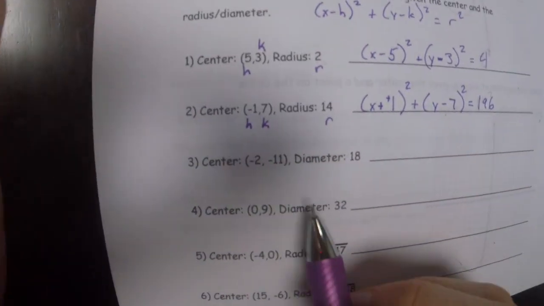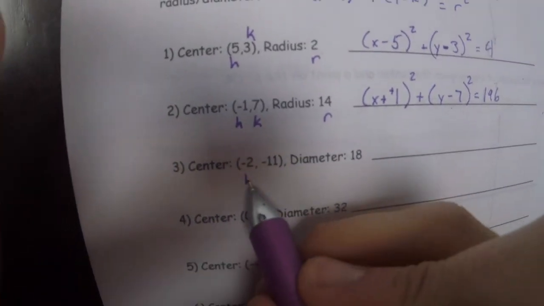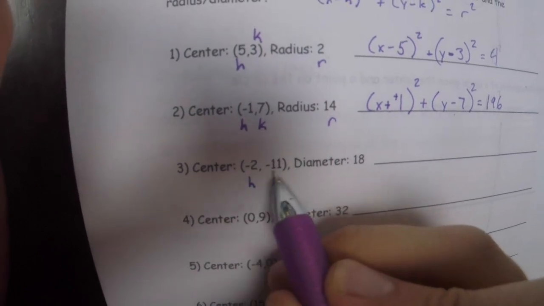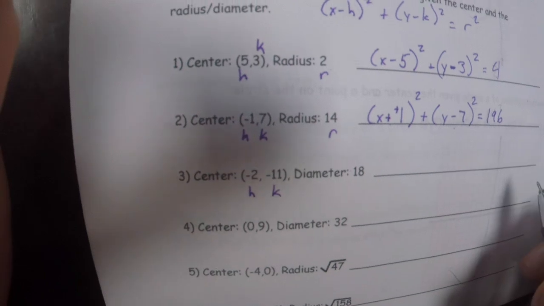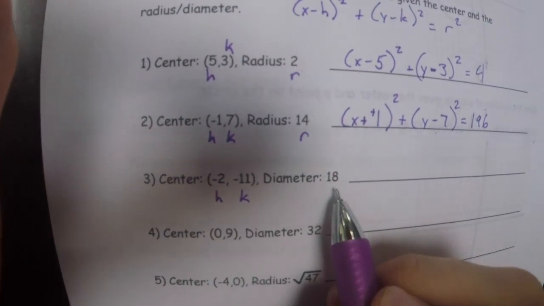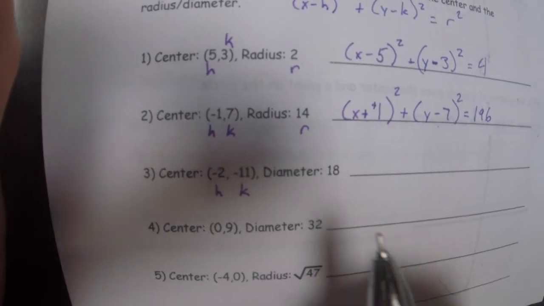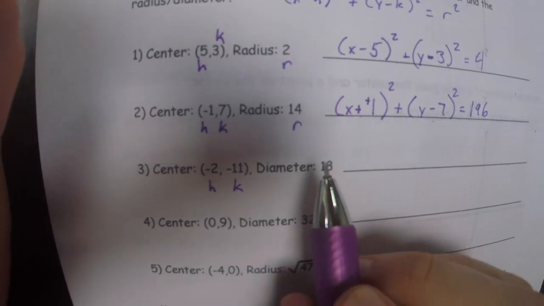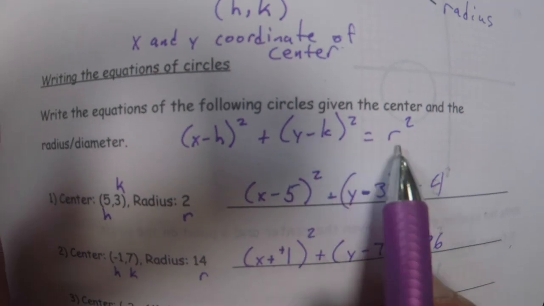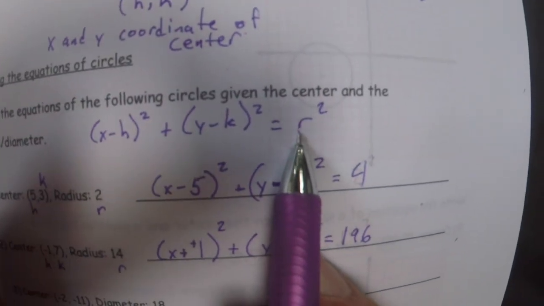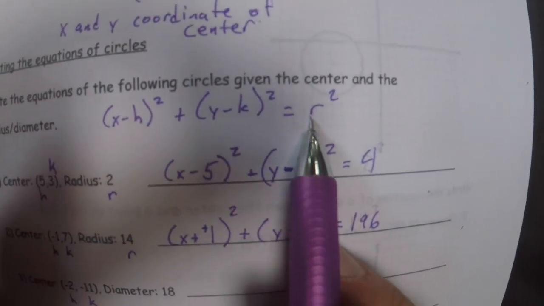What's different about number 3? Well, here's my h, here's my k. These are both negatives, so when they go into the equation, they should turn to pluses. But this says that the diameter is 18. I don't really care about the diameter, even though it's going to help me figure out what the radius is. But remember, when I plug into the equation of a circle, I need a radius length out here, not a diameter.